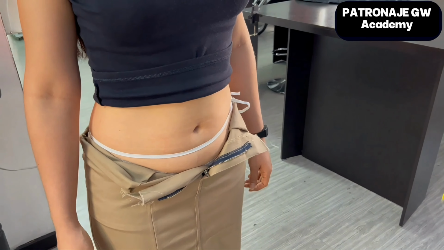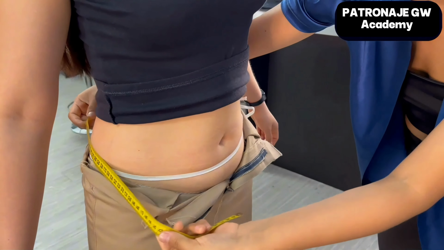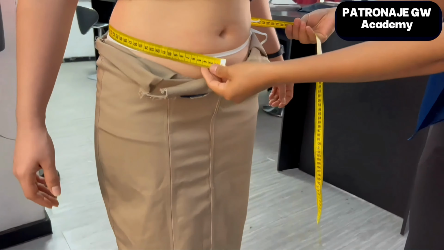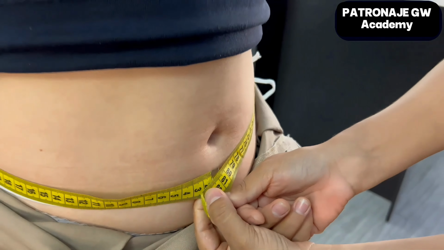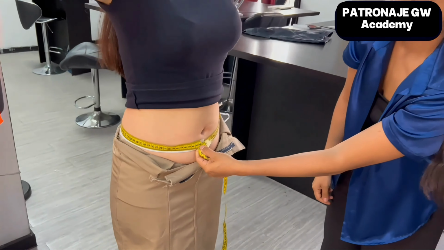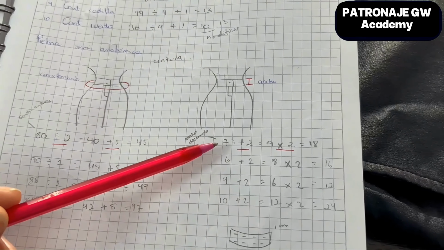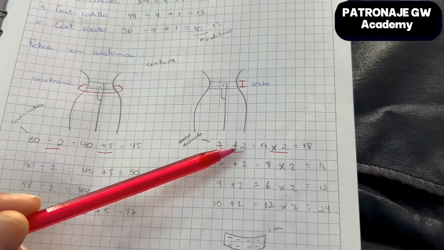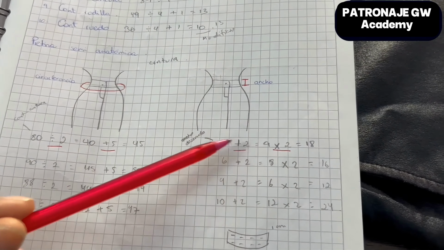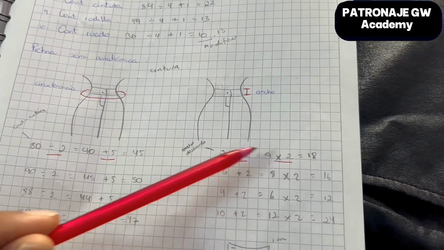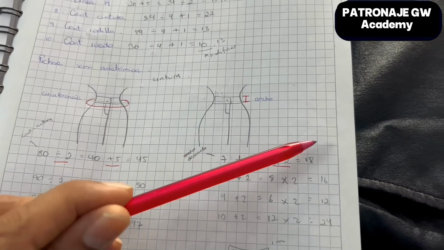The waist measurement will be taken in a wrapping form, about the guide. We have an elastic band as an example. Waist circumference, 80. This measurement we are going to break down into two more. 7, as I said before, 7 plus 2, 9. 9 times 2, 18. With this, we would be ready to work on our pattern for the waistband. A rectangle of 45 by 18.